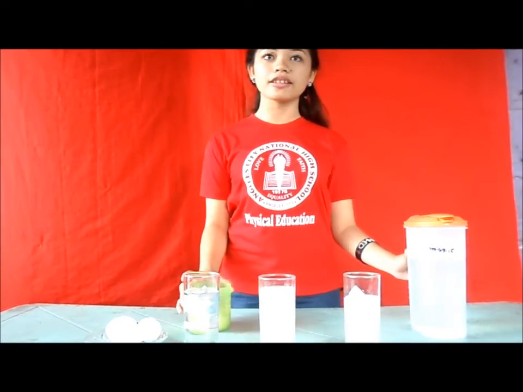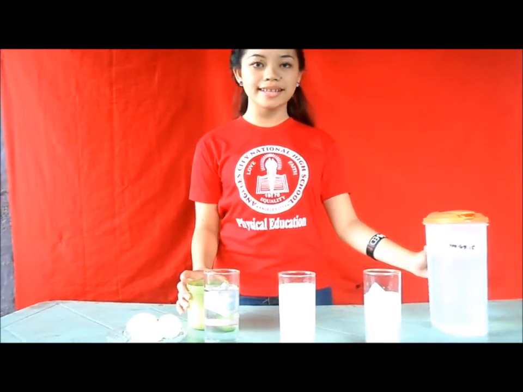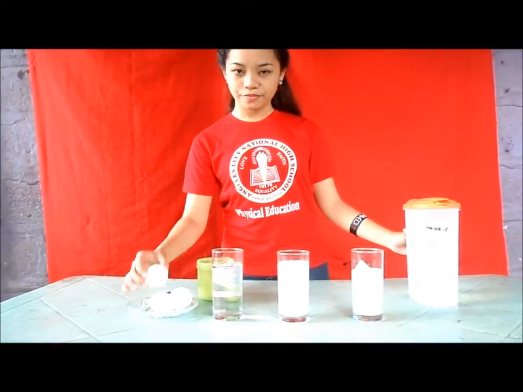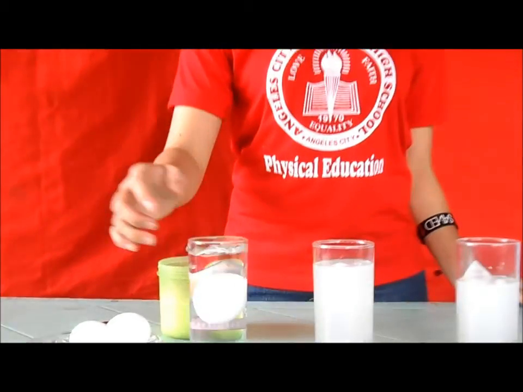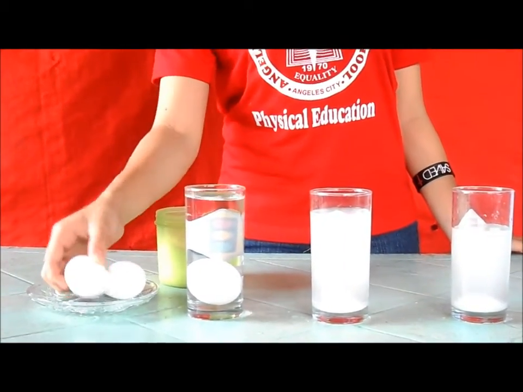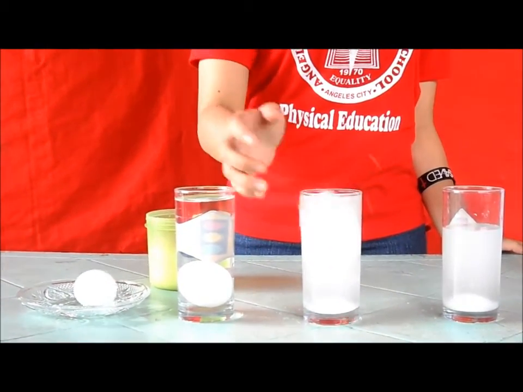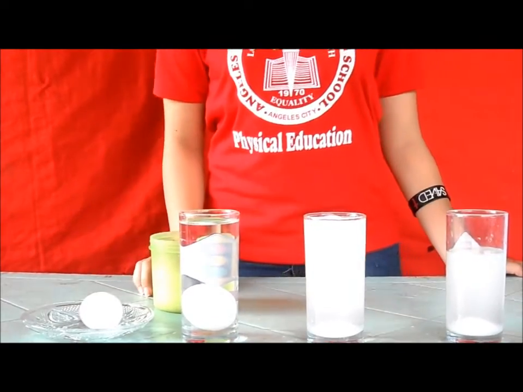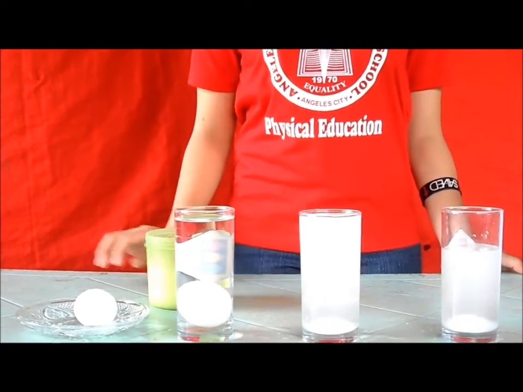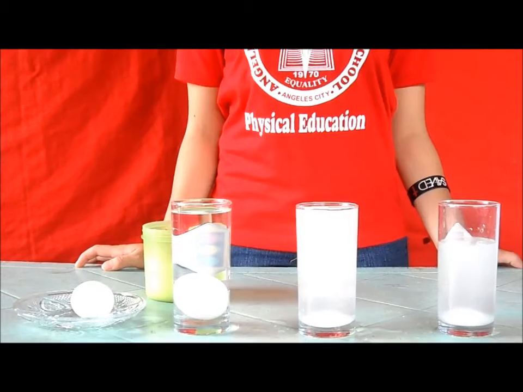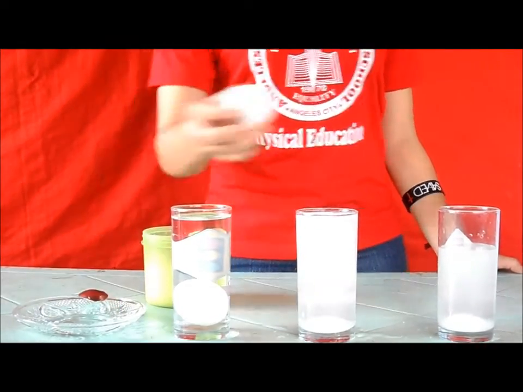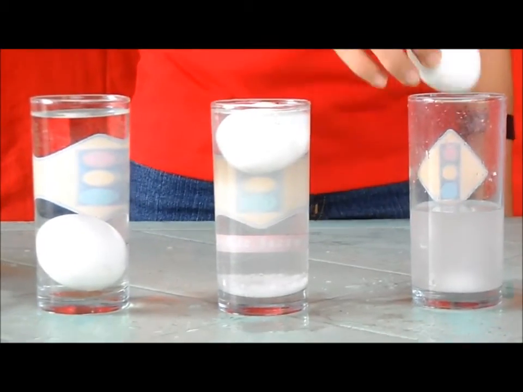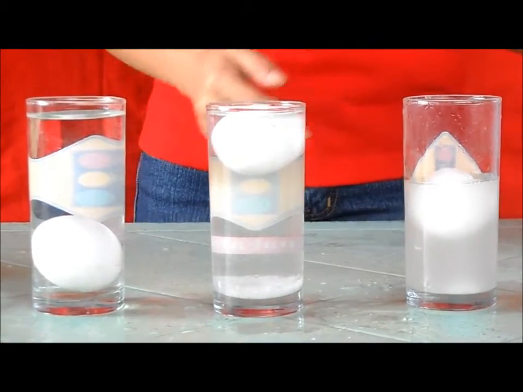Then we will drop the egg into the first glass, as well as the second glass too. And last, we drop the egg into the third one. And put some water.